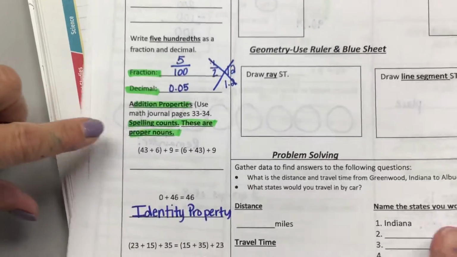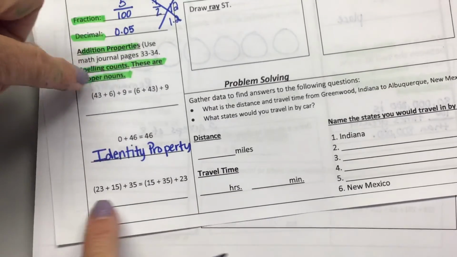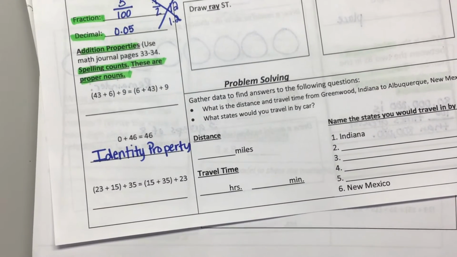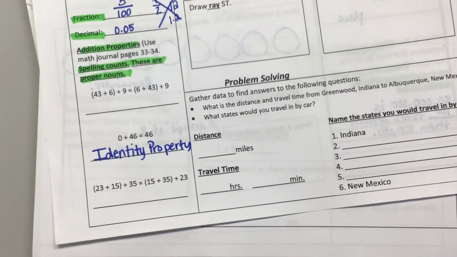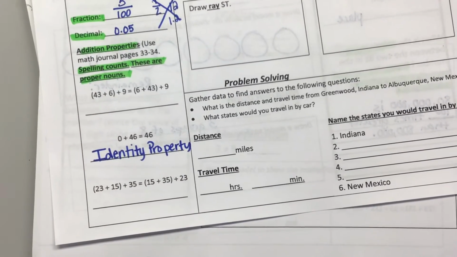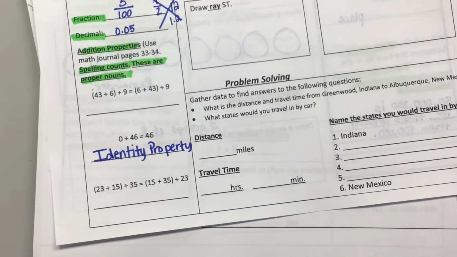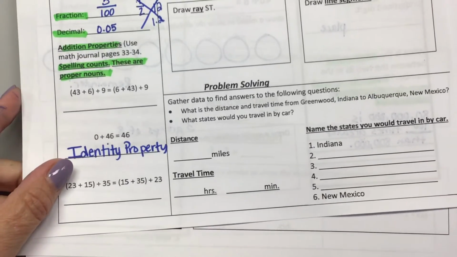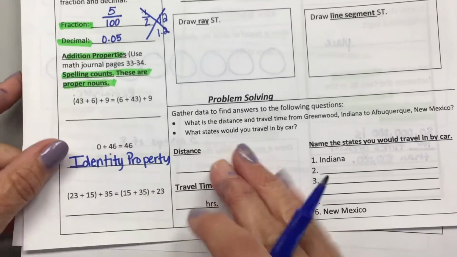Okay, so go back in your math journal and find these. Now, they both have parentheses. They're not both associative. Okay, one is commutative, one is associative. So make sure you're not just looking at those parentheses. It's the numbers. Do they switch the order, or do they switch the numbers that are actually in the parentheses? Will you have to put the identity property? I would, since your teacher did and spelled it for you.